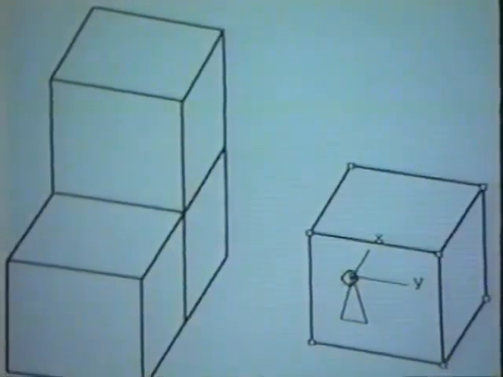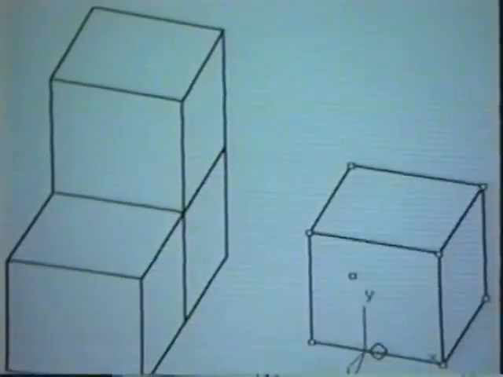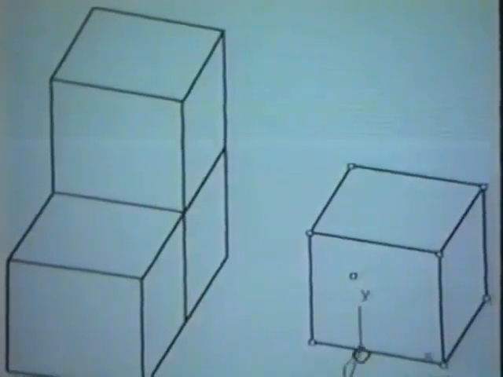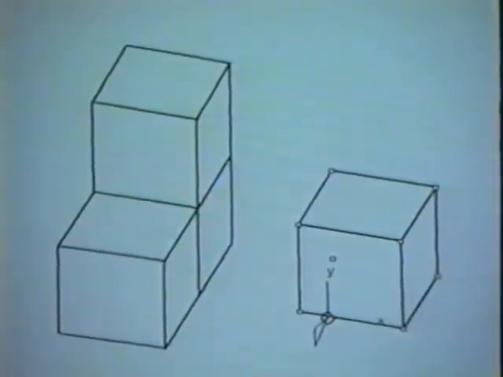Notice that the x-axis of the cursor aligns itself with an edge when the skidder snaps to an edge, and to one of the possible edges that meet at a vertex when the skidder snaps to a vertex. Later, we will use the x-axis of the skidder as an axis of rotation.